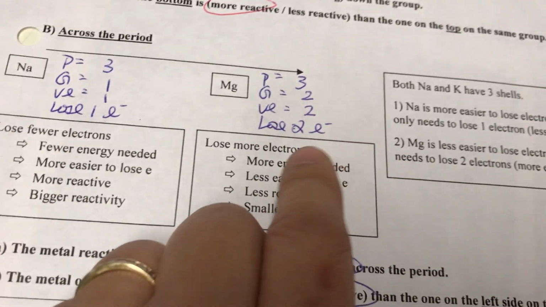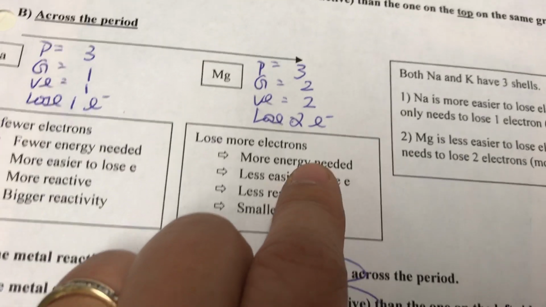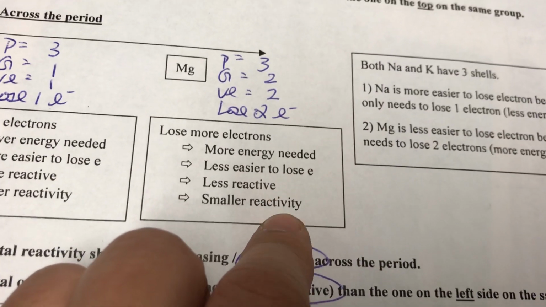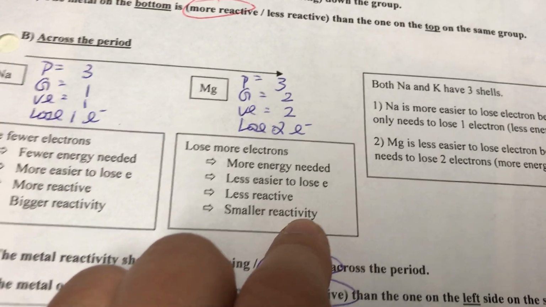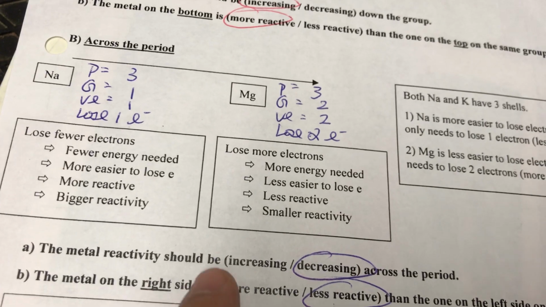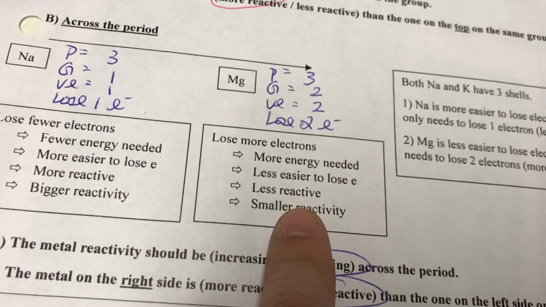And Mg, on the other hand, because I have more valence electrons, I need to lose more electrons, so more energy is needed, and then it will be less easier for me to finish the job, will be less reactive and smaller reactivity. So when you're reading across the period from left to right, the metal reactivity should be decreasing across the period, from big to small.